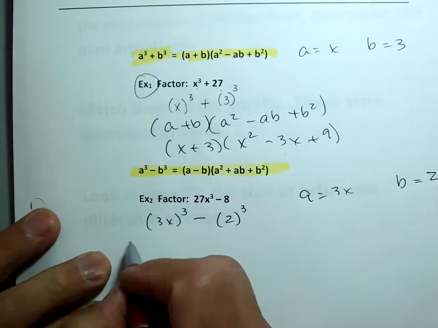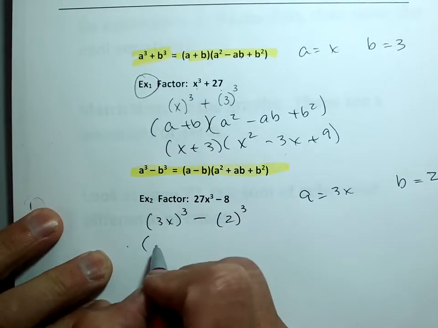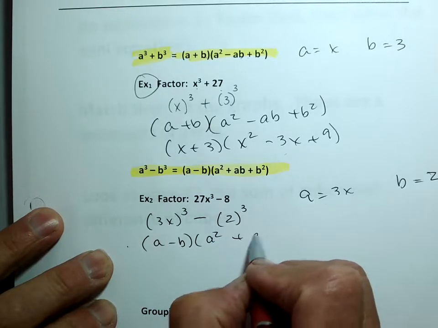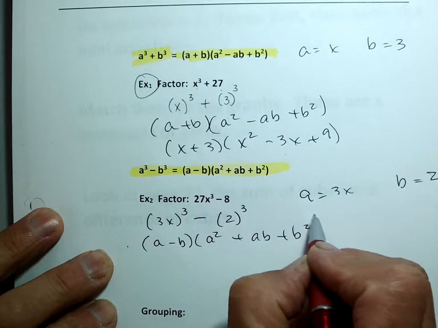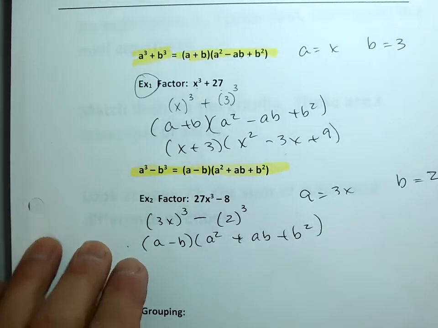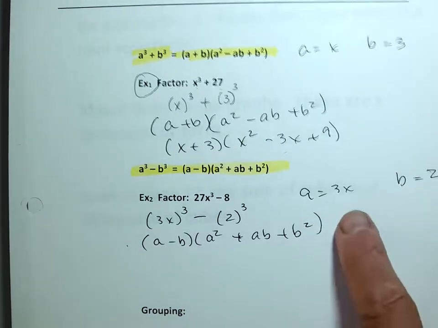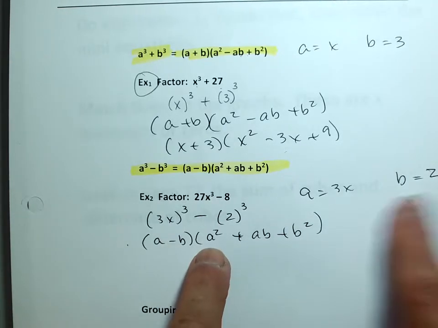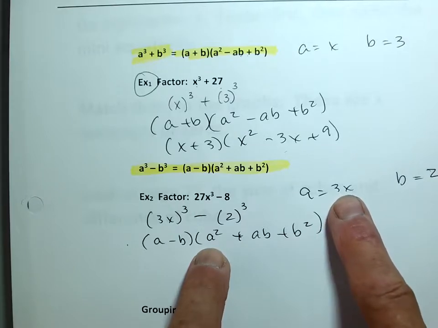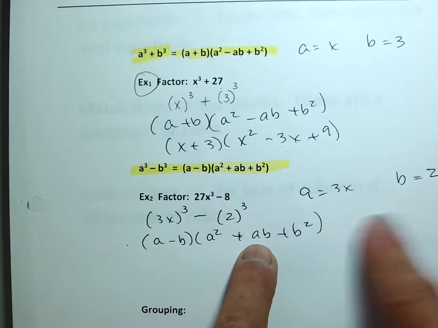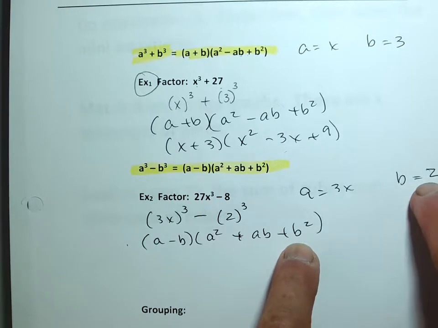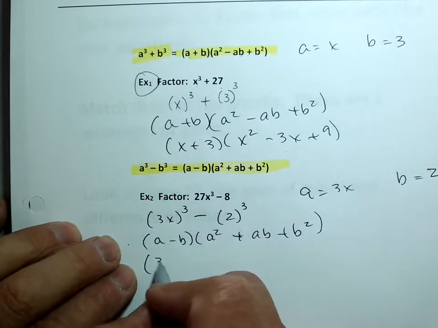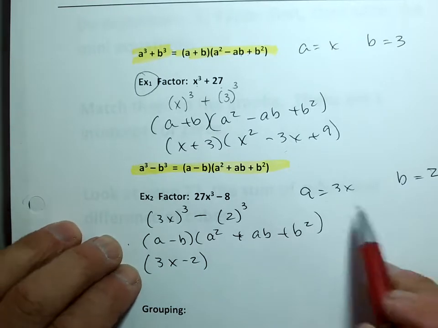So I'm going to use my formula. My formula is a minus b times a squared plus ab plus b squared, okay? Instead of writing a, I'm going to write 3x. Instead of writing b, I'm going to write 2. Instead of writing a squared, I'm going to write 9x squared. Instead of writing ab, I'm going to write 6x. And instead of writing b squared, I'm going to write 4. Okay, so let's do it. So, a minus b, or 3x minus 2, because that's what a and b are.